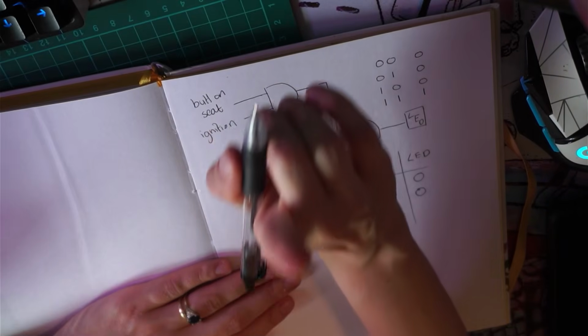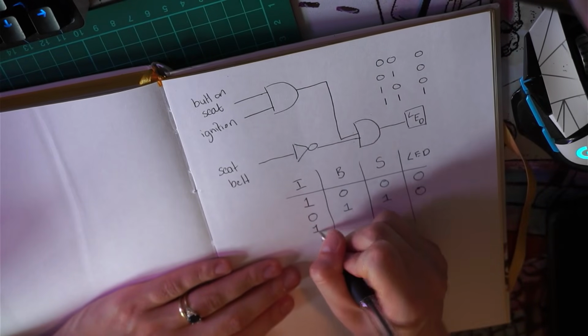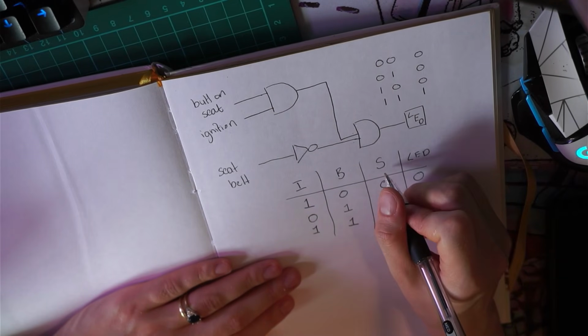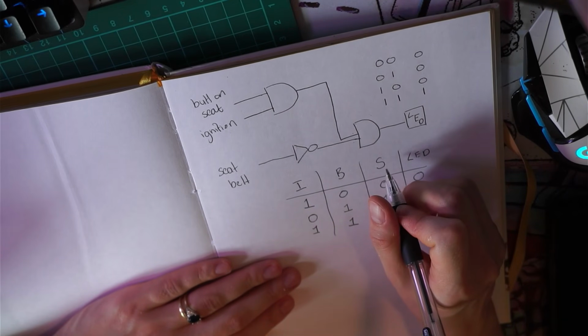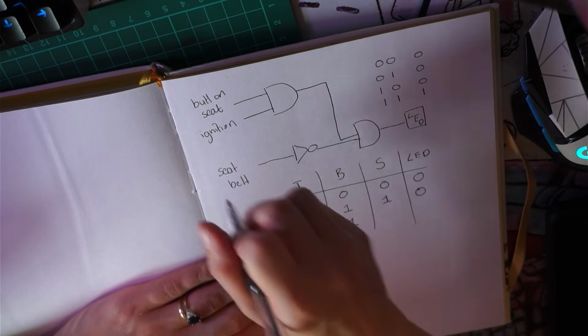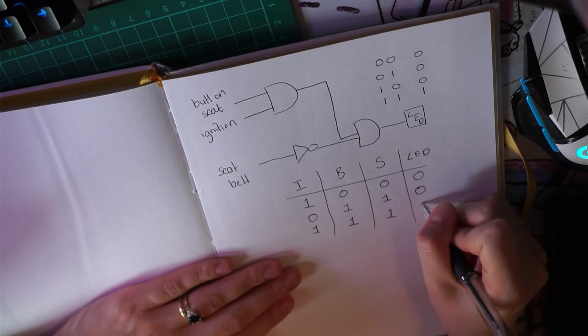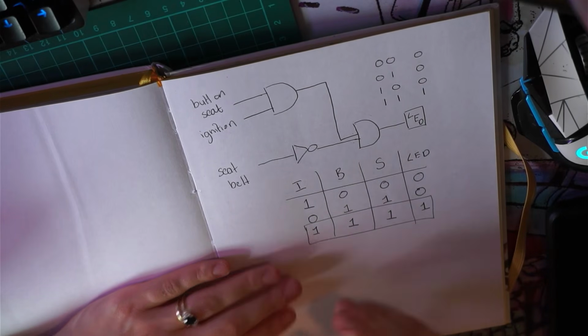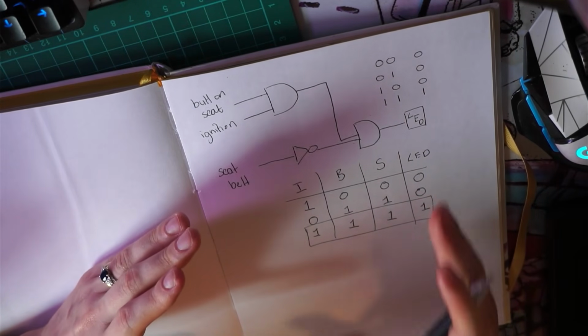It will only light under one condition. The ignition is on, the butt on the seat is high, and the seatbelt is not buckled, which means that it's low, because again, inverter. Only under this condition does my light shine. That is how most sensors in your car work.